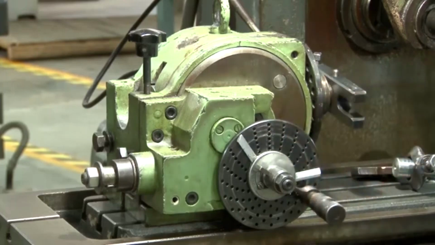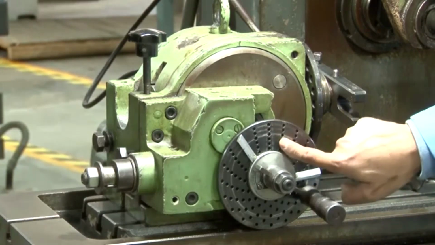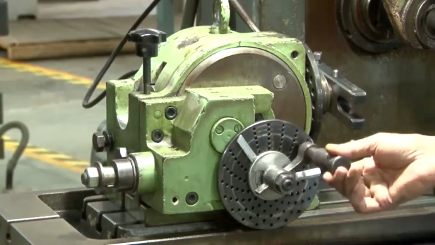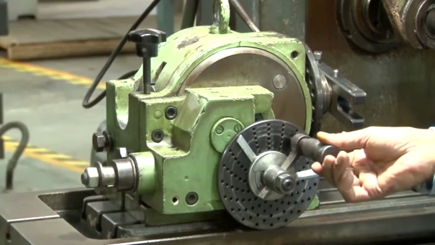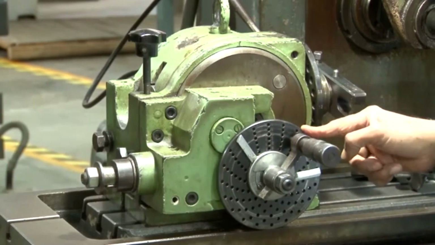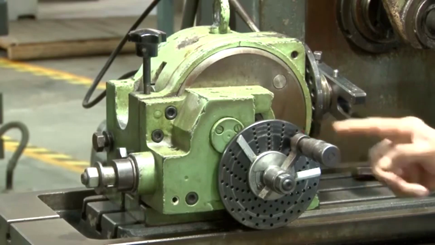Plate number 1 can cut 15, 16, 17, 18, 19 and 20 teeth. So, for cutting 15 to 20 teeth, plate number 1 has to be selected. Plates are like this, with holes, and the pin has to be engaged to one of these holes along the periphery of the plate.